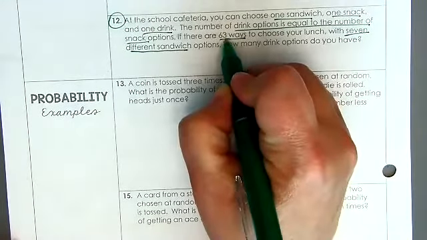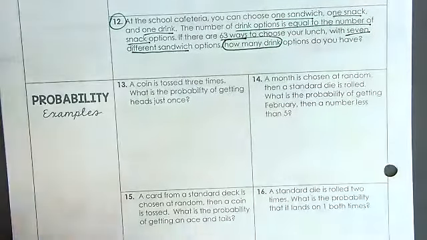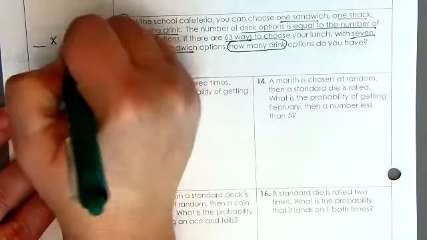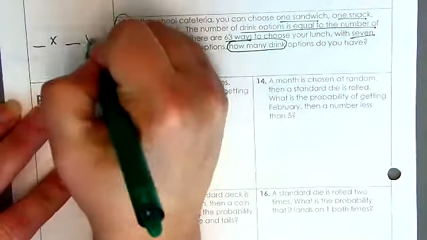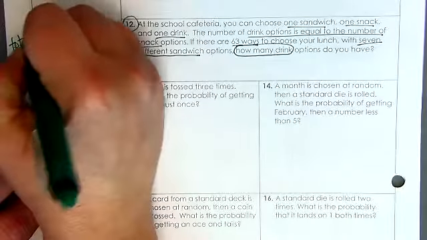So I want to know how many drink options. Remember, drink and snack are the same. So if I'm thinking about this and I'm using the counting principle, I would multiply all of these options together. So I would do blank times blank times blank, and that gives me the total.